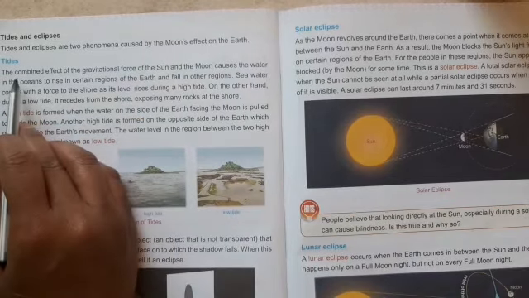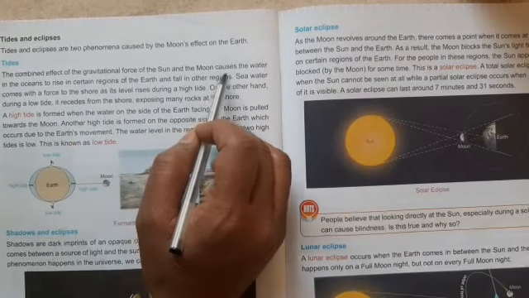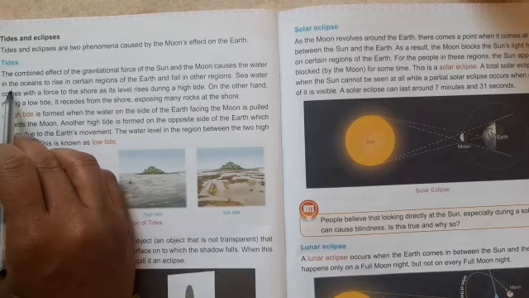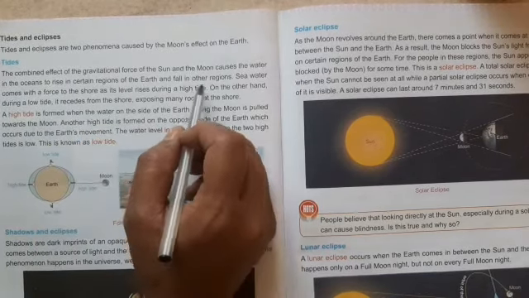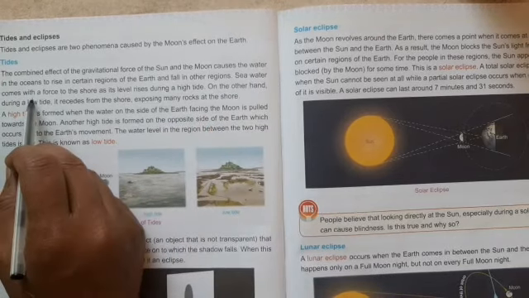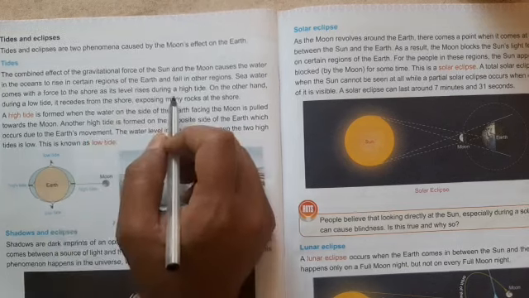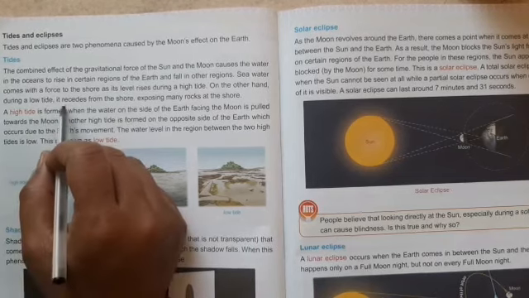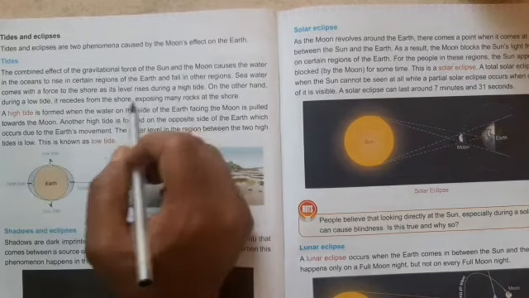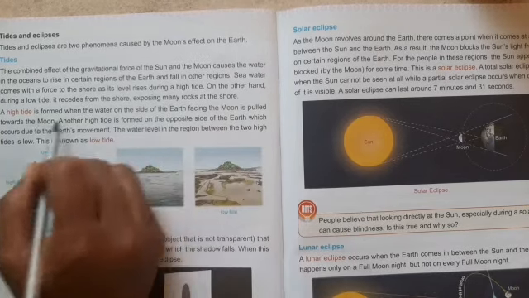Tides: the combined effect of the gravitational force of the sun and the moon causes the water in the oceans to rise in certain regions of the earth and fall in other regions. Sea water comes with a force to the shore as its level rises during the high tide. On the other hand, during the low tide, it recedes from the shore, exposing many rocks at the shore.